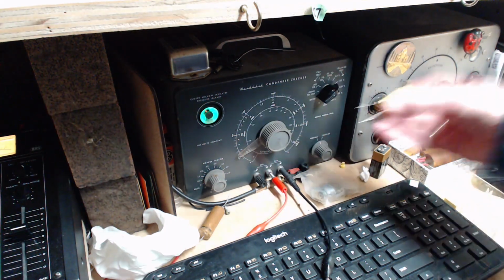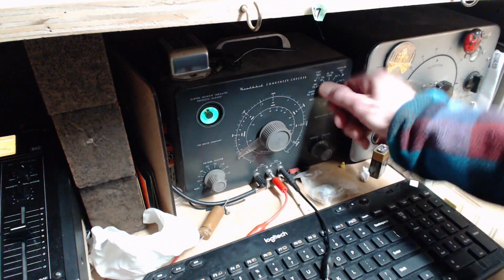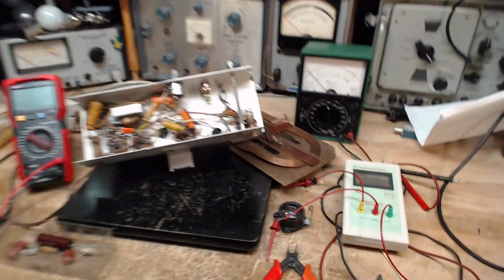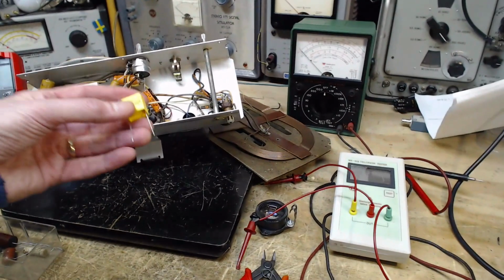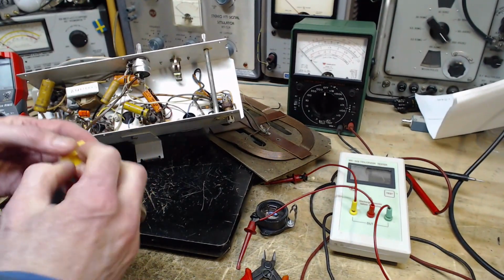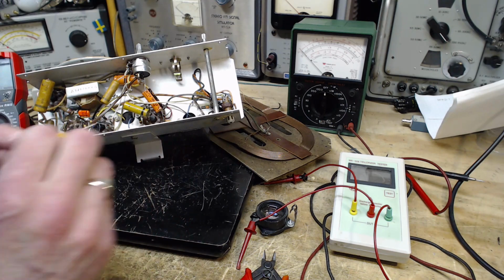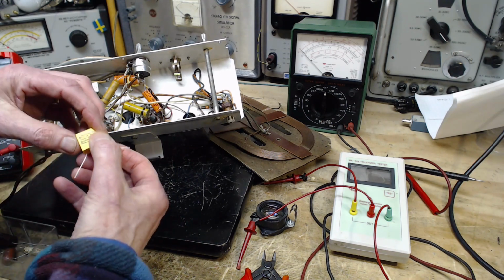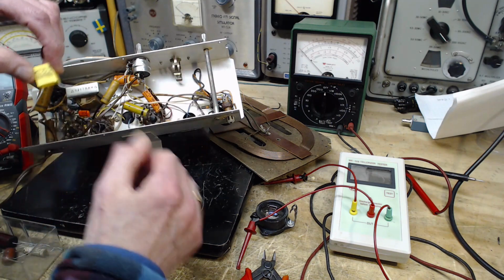So I'm going to put in a 0.1, and I'll bet you we'll have no trouble with that, and everything will be fine and happy. And this is a proper kind of capacitor to put in that kind of position. Not so critical in this radio, frankly.